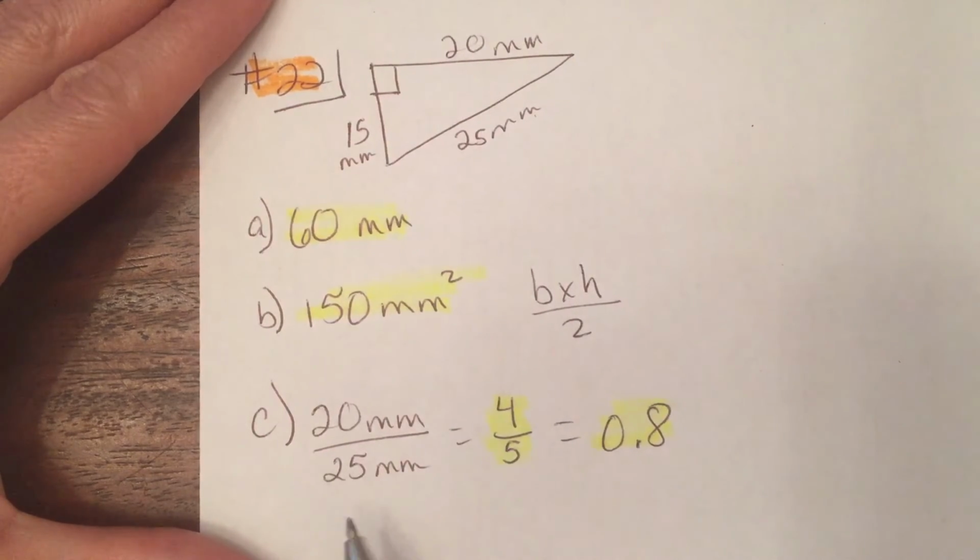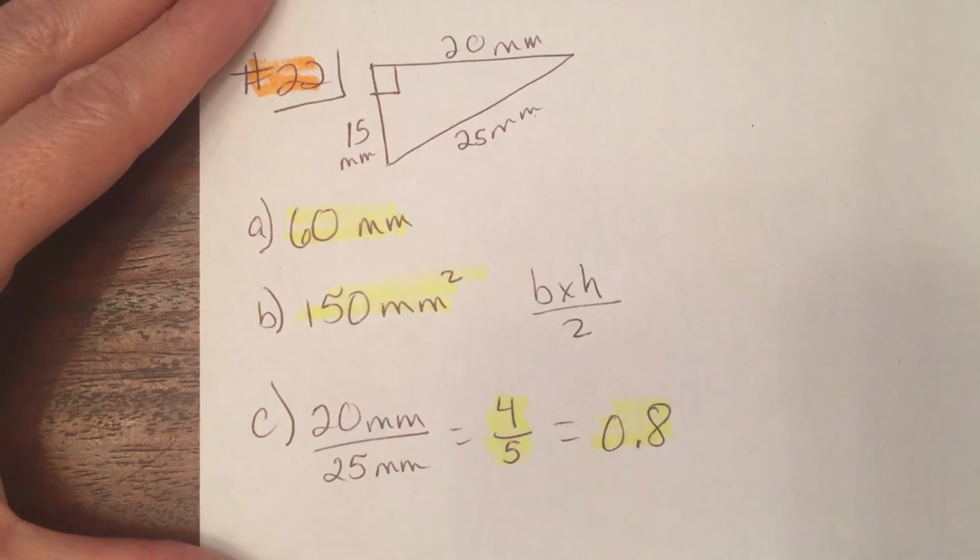Now C was a little different. They wanted the ratio of the 20 millimeter side to the longest side. The longest side is 25. 20 to 25 reduces to 4/5. And then they wanted you to also express it as a decimal. 4 divided by 5 is 0.8, 8 tenths.